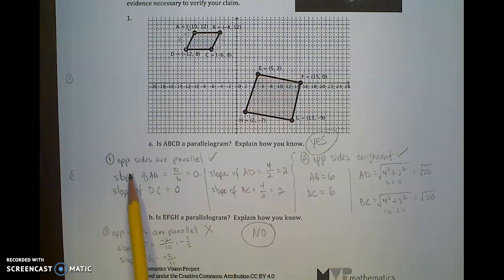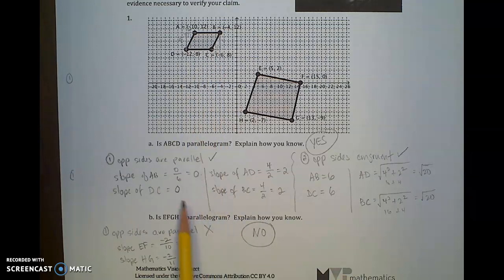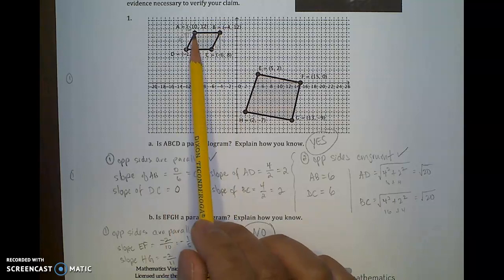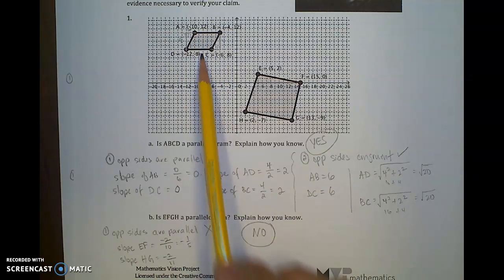For example, if you're going to tell me that your figure has opposite sides parallel, that means you are telling me the slope of the opposite sides. So you're going to the figure and you're going to determine what the slope is. Whether you use rise over run or the slope formula, you need to tell me the slopes of those opposite sides. For this example, I was looking for AB and CD, the slopes of those sides because they're opposite.